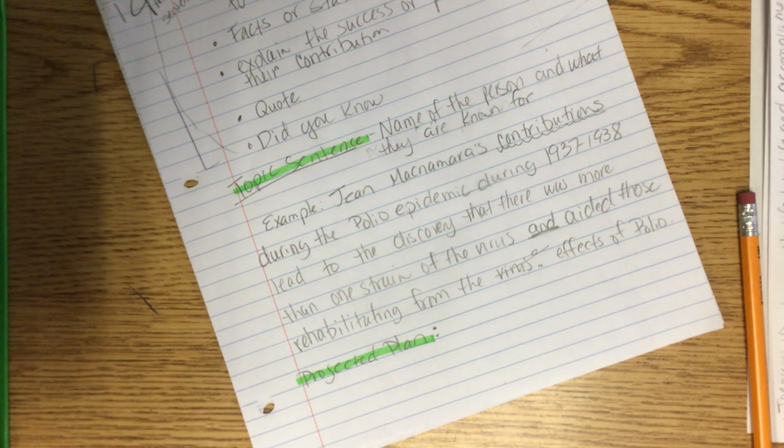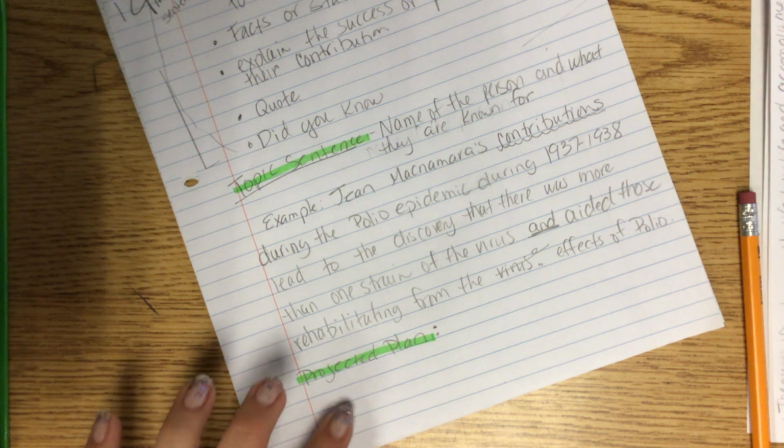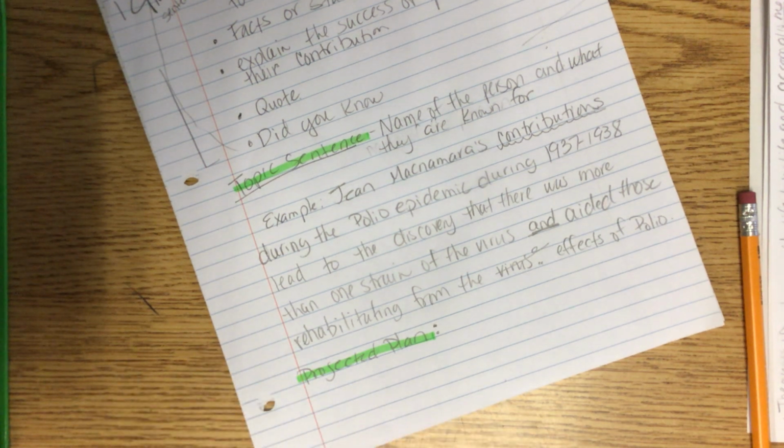So I have several examples, but again, it's like, to use an idiom, the world is your oyster. You can take it and make it yours. And you have to make it yours because I don't know the person that you're researching. I will after I read about him, but I had to read lots about Jean McNamara to get her sentence correct or interesting, more advanced.